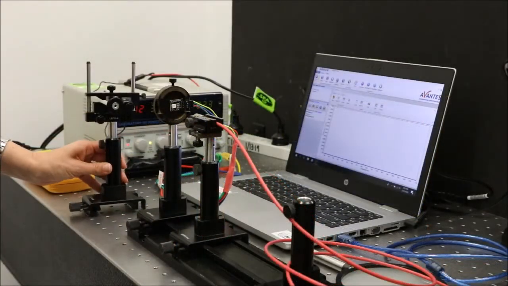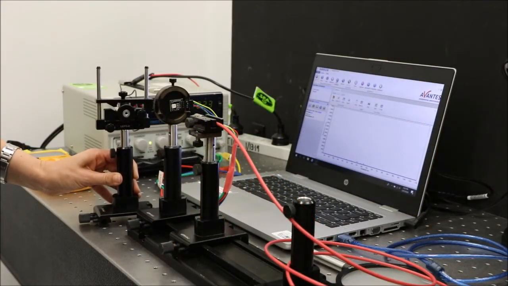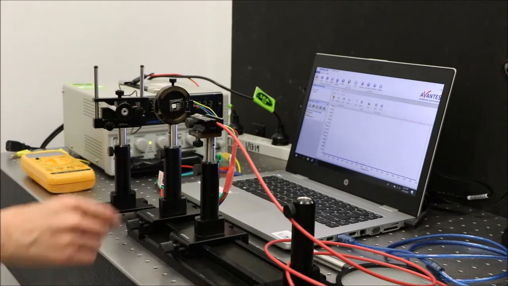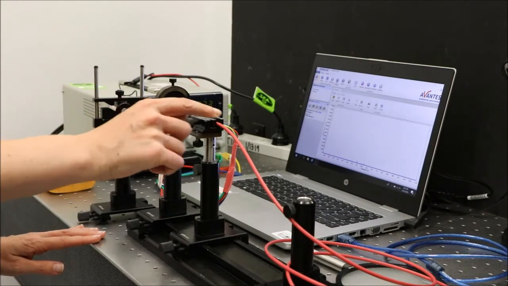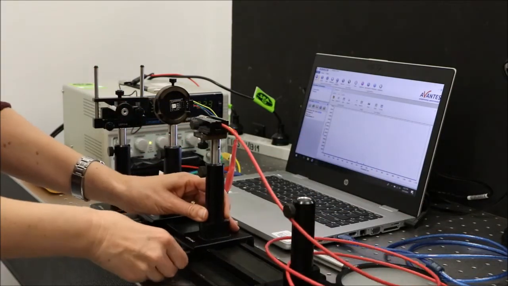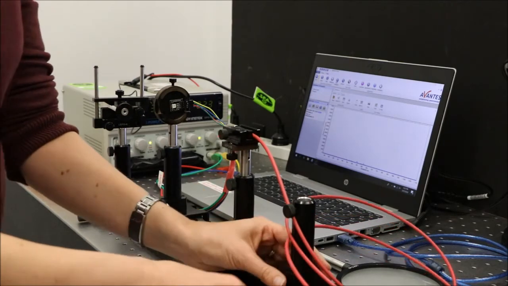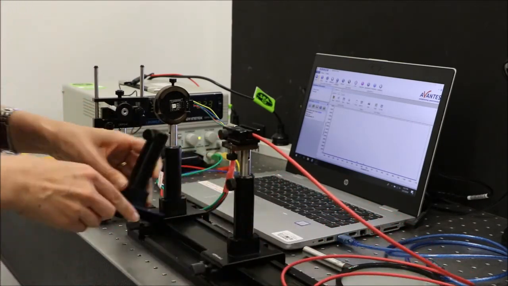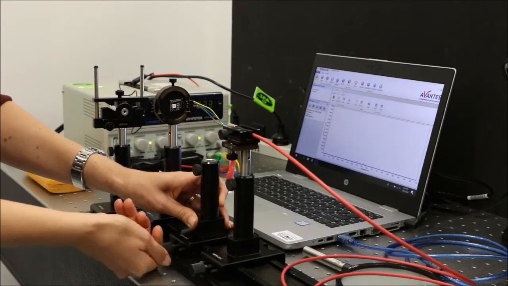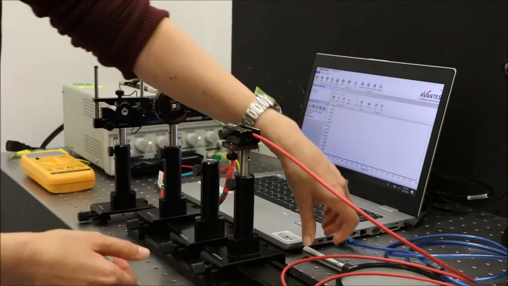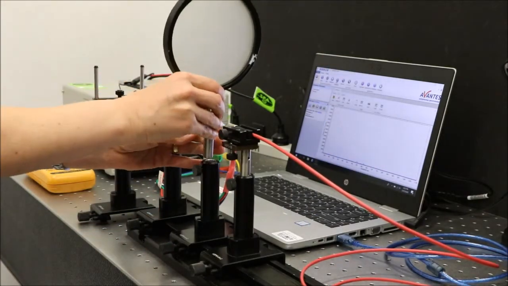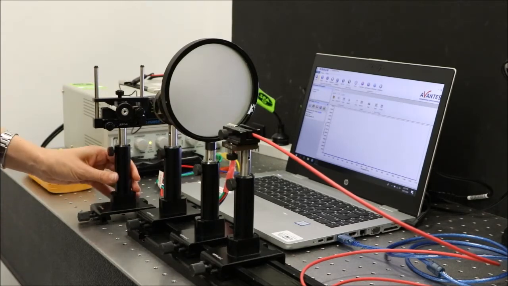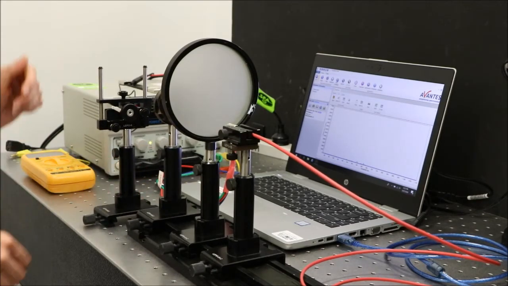Now we're going to be looking at the laser, which is a much more intense source of light. So we need to protect the optical fiber and the spectrometer by inserting a ground glass diffuser between the light source and the optical fiber. The laser will go in place of the LED.